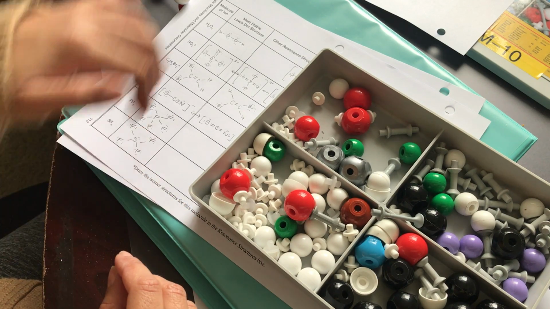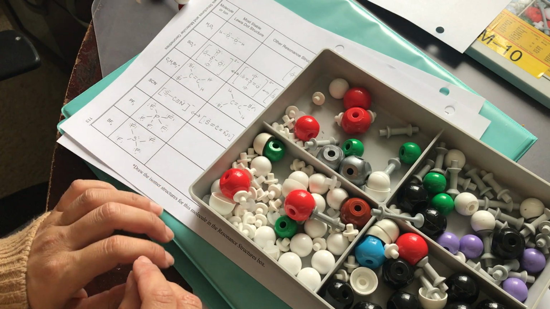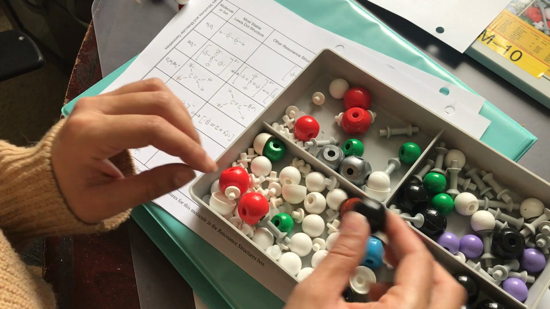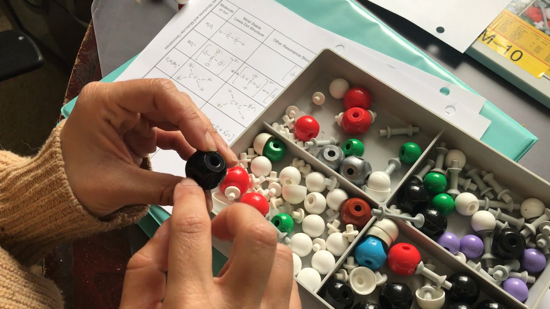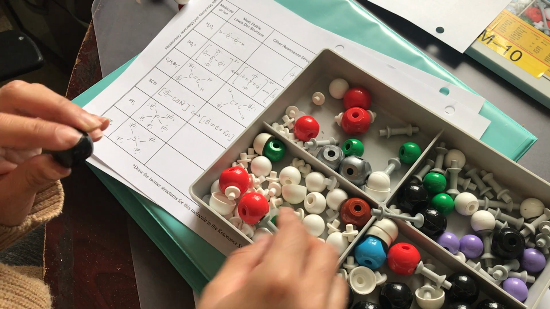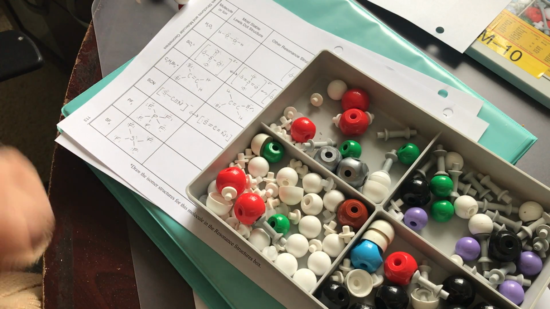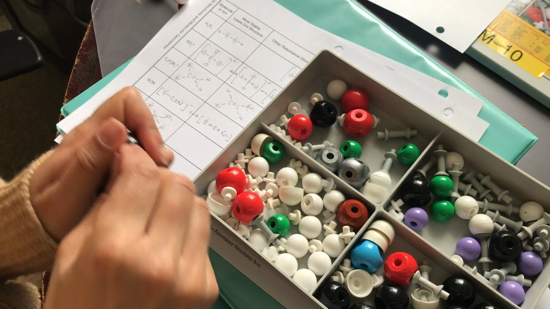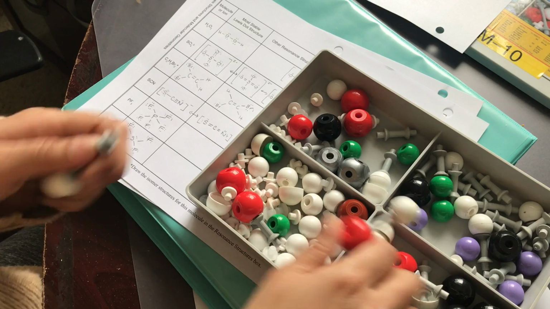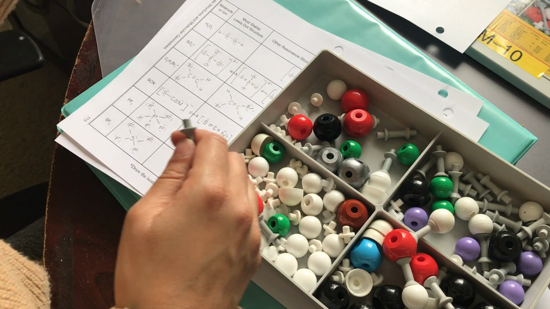Then we have phosphorus. Phosphorus is not on the chart, so we might not be able to make this because I need to be able to make 5. 1, 2, 3, 4, 5. Great, I can use this. So phosphorus with fluorine. So I'll just designate the white to be the fluorines, just for teaching purposes so you can actually see it.